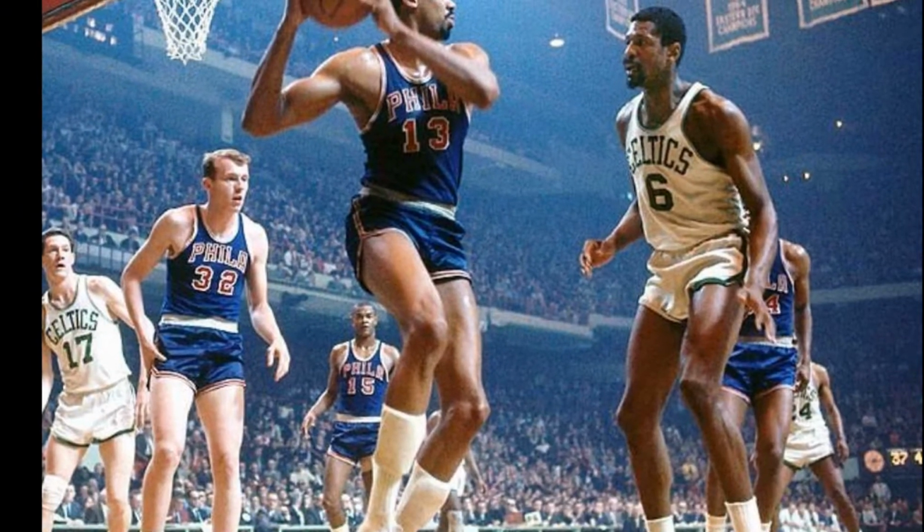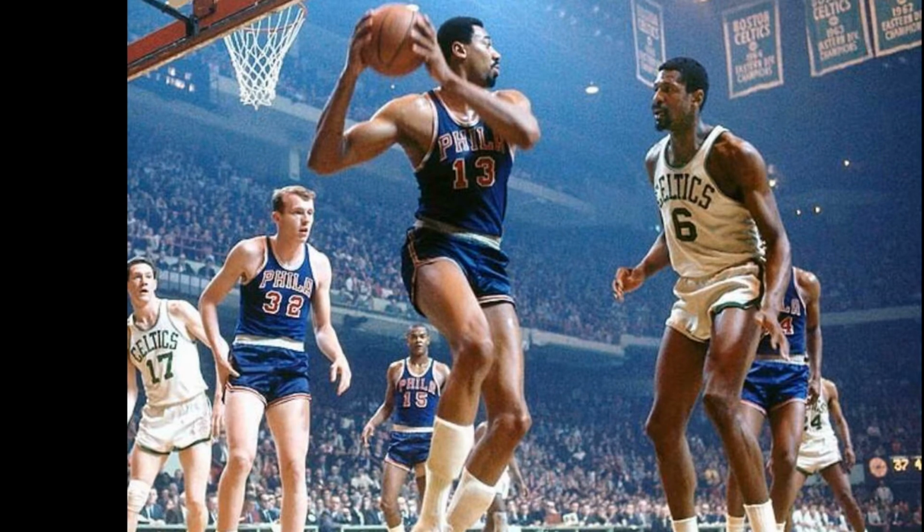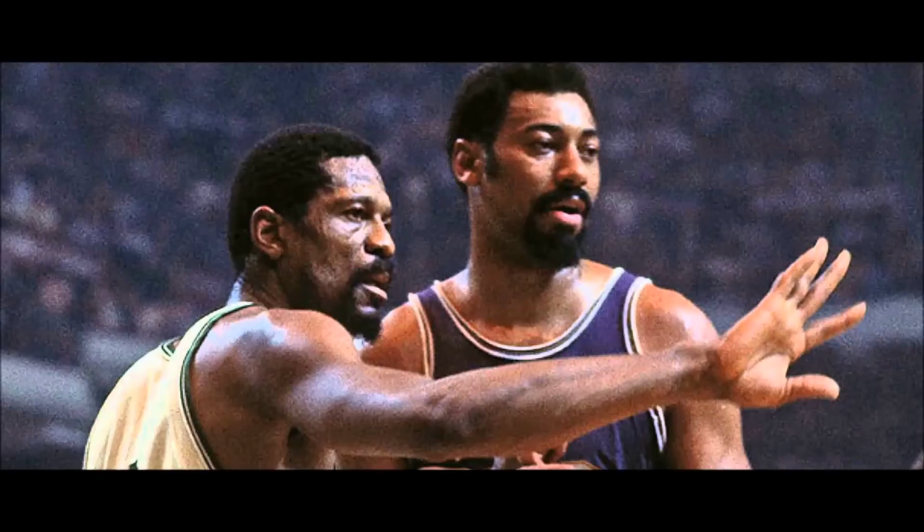Then you have the two Laker legends in Jerry West and Elgin Baylor, who personally I think are top 30 players of all time. Then you have two arguably top 10 players of all time and two of the most dominant big men ever in Bill Russell and Wilt Chamberlain.